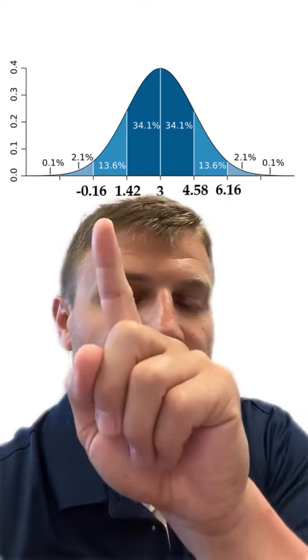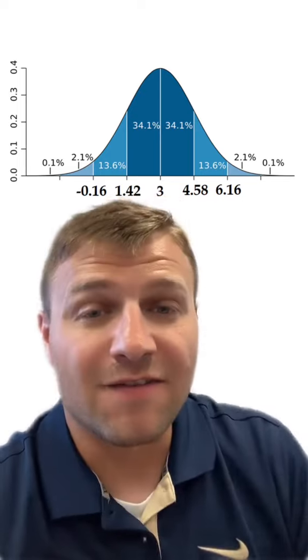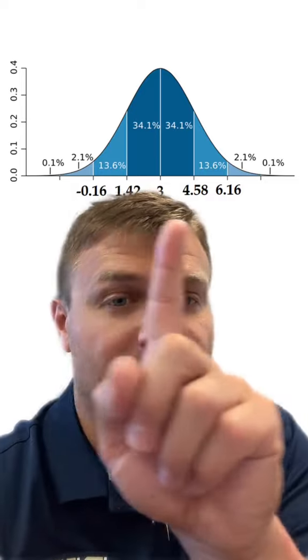Then we add and subtract another 1.58. Those numbers would be 6.16 and negative 0.16. 95% of all data should fall between these two numbers. And we can go on to 3 standard deviations if we subtract and add another 1.58. Remember that 99% of all data should fall in 3 standard deviations.